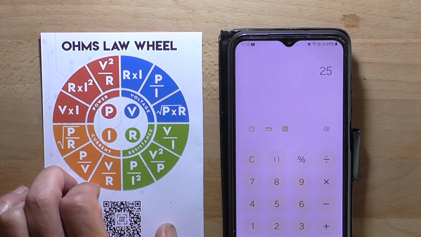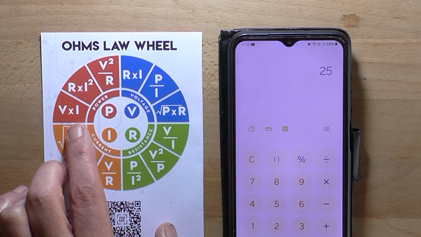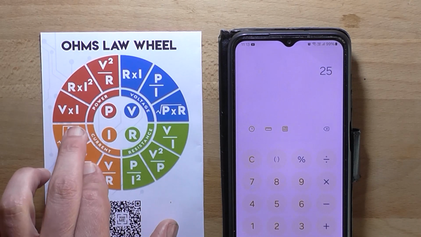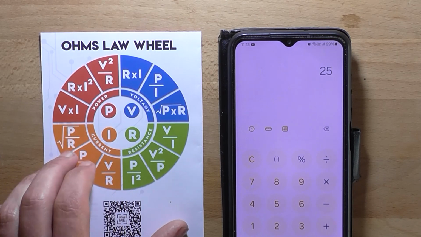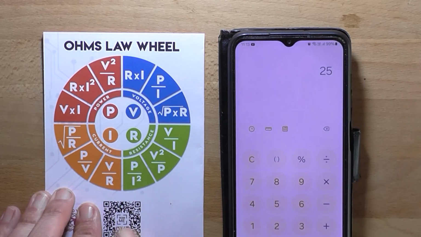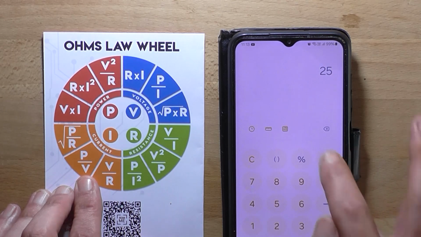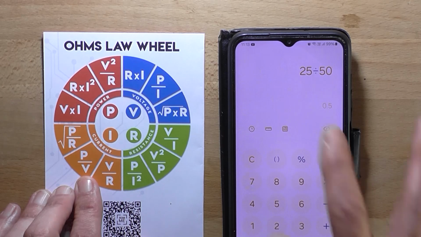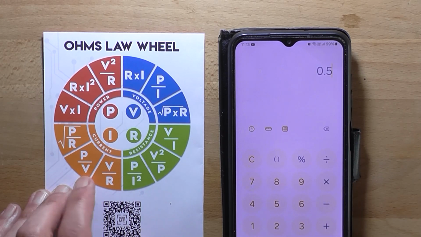Okay, with the power law, if we know what the wattage is and we want to find out one of the variables, say we wanted to know what the current is in the circuit, well, we'd come over to current and we'll find that the power, 25 watts, divided by the voltage, so you need to know the voltage, will give us the current in the circuit. So 25 divided by 50 equals half an amp.